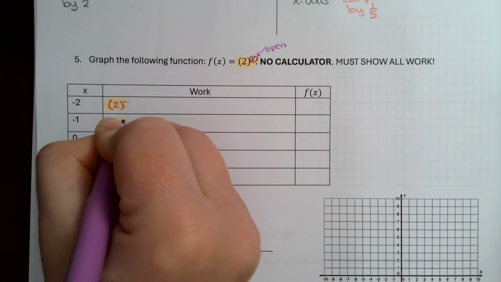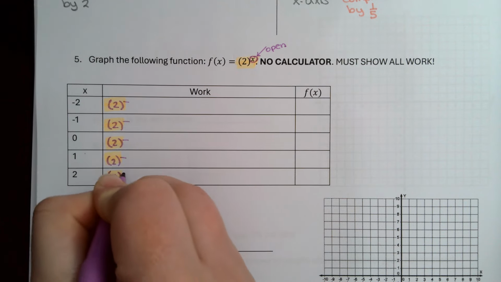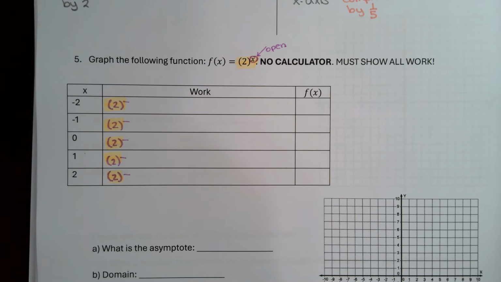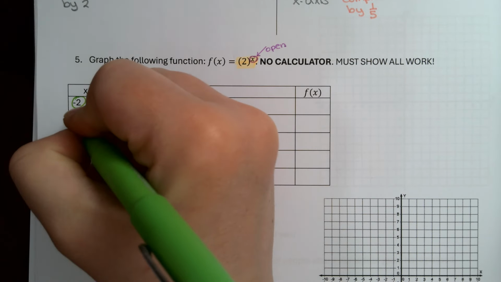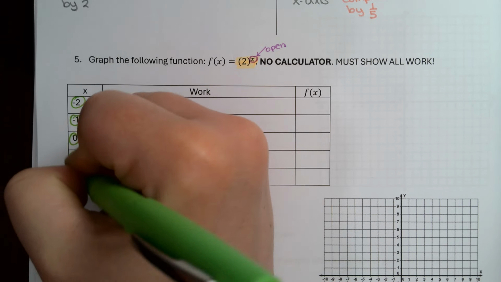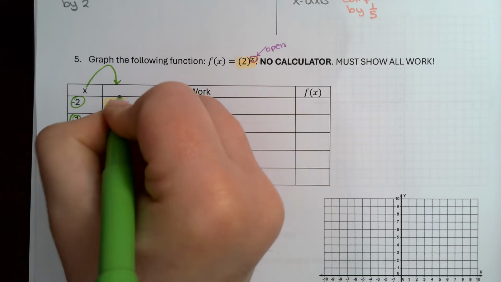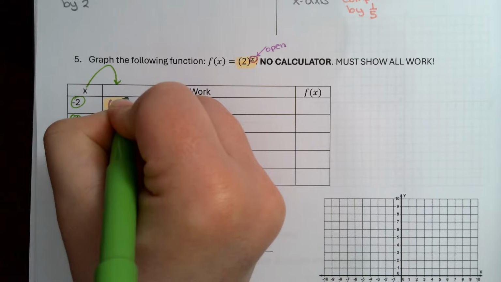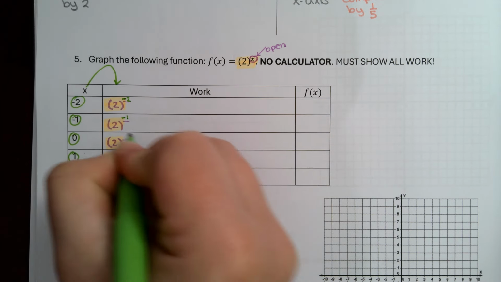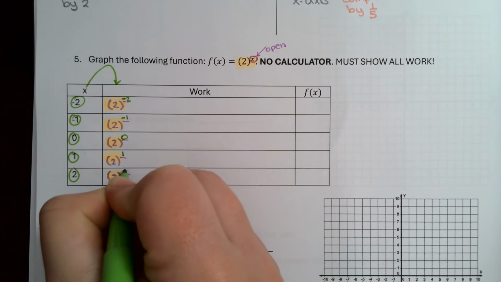Here's my x value. I'm going to open that location for x. And these x values are going to be the ones that I'm going to write into my x location. So here's -2, here's -1, here's 0, here's 1, here's 2.